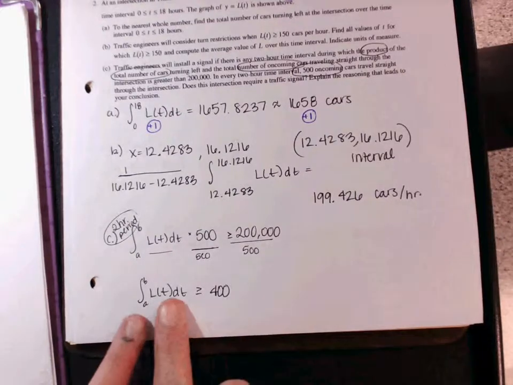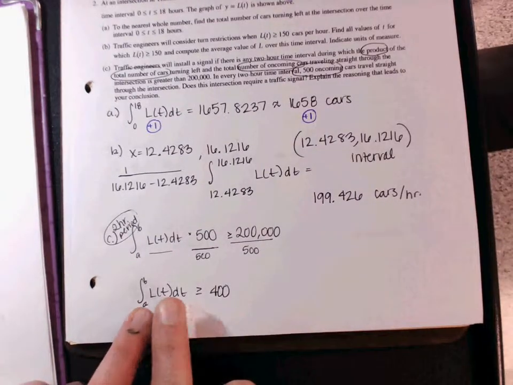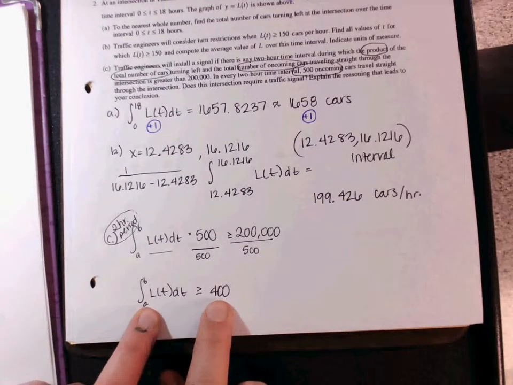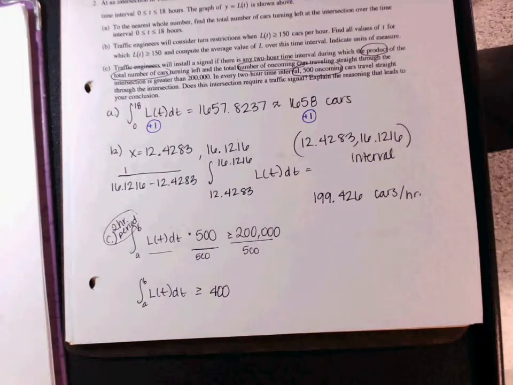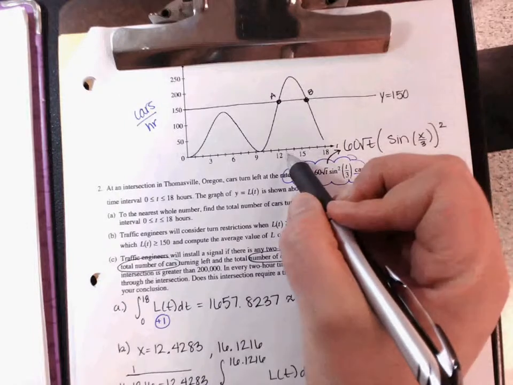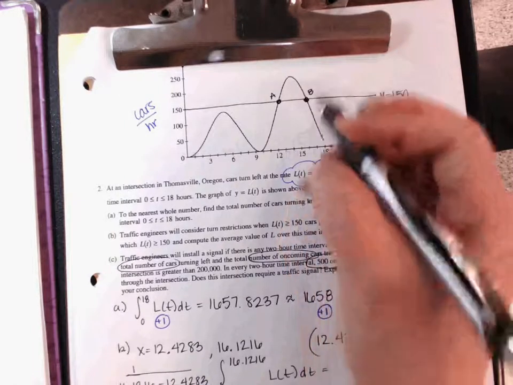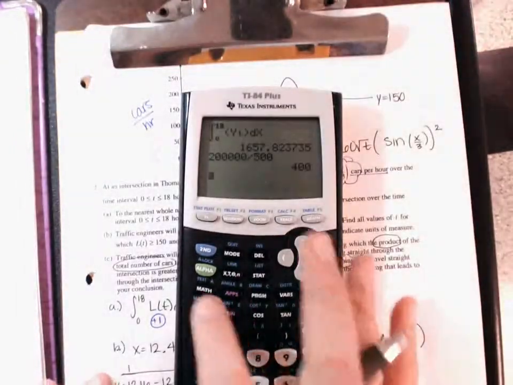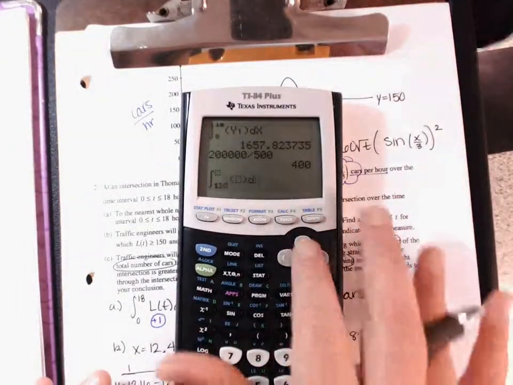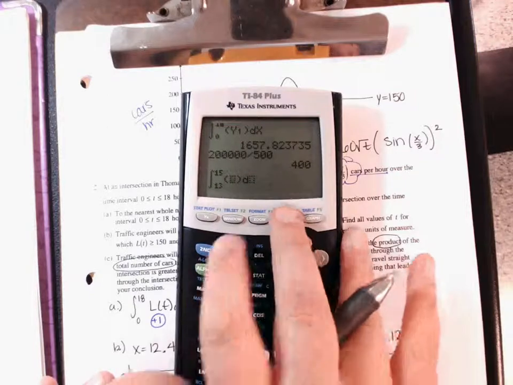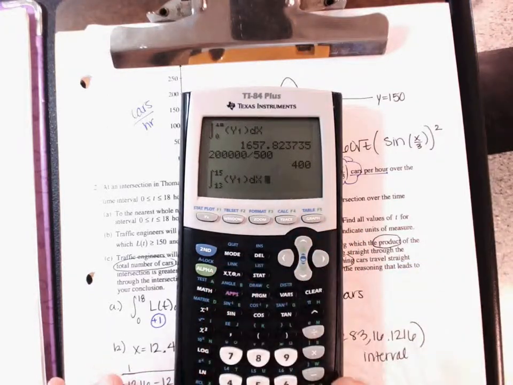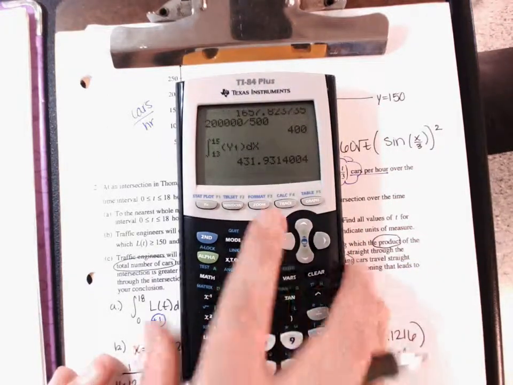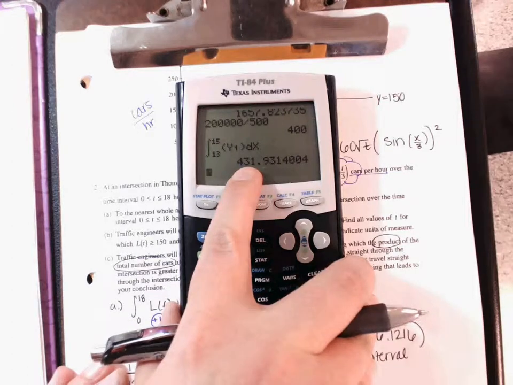So if I can find a 2-hour period where the integral of L of t is greater than 400, then they're going to need a signal. So I'm just going to pick the biggest integral. It looks like the values are the highest between 13 and 15. So I'm just going to try that and see if it works. Math 9, 13 to 15, alpha trace y1, dx, boom. And if it comes above 400, which it does, then they're going to need a traffic signal.